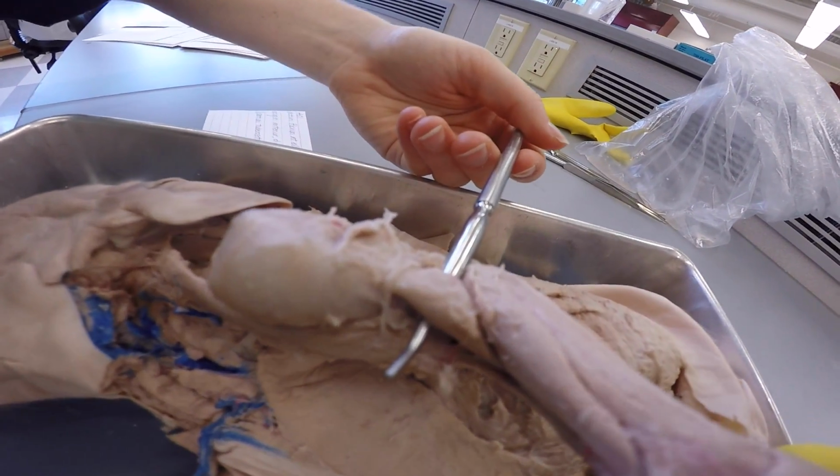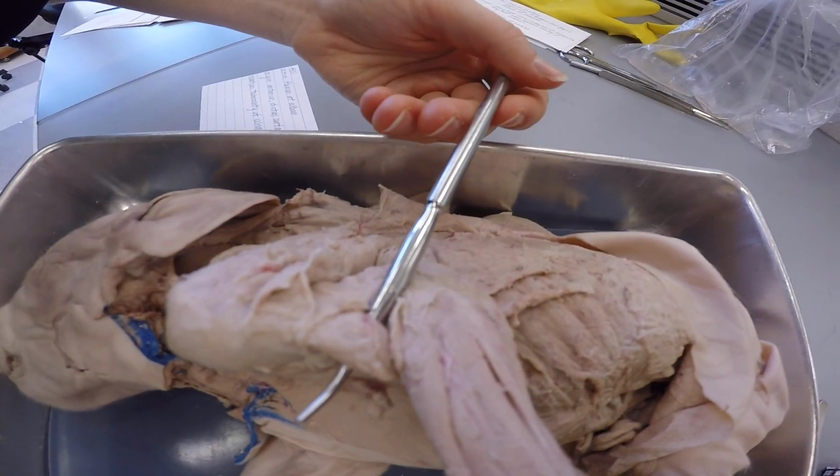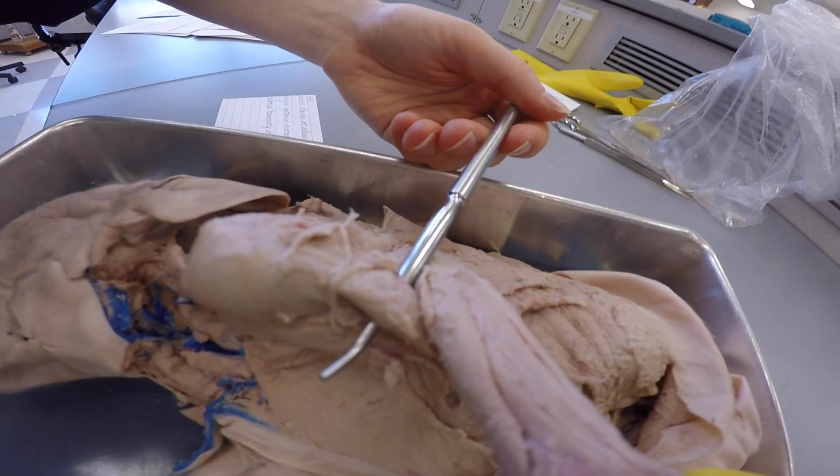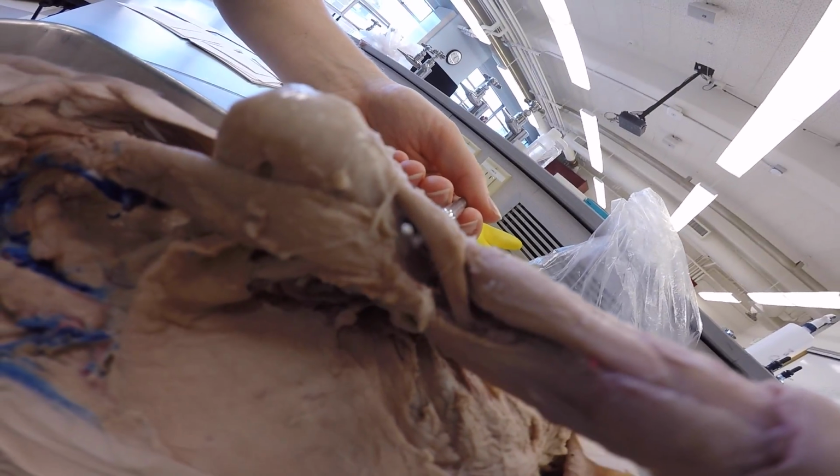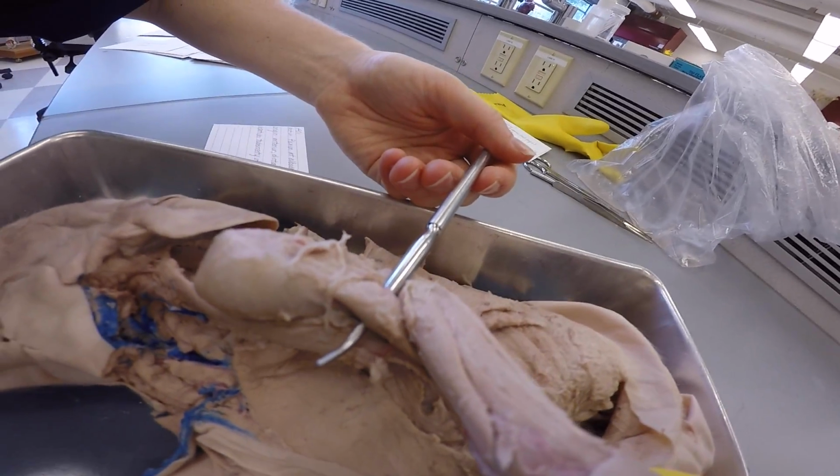This is the Brachialis. It originates at the anterior distal surface of the humerus and inserts at the tuberosity of the ulna. It does flexion at the elbow.